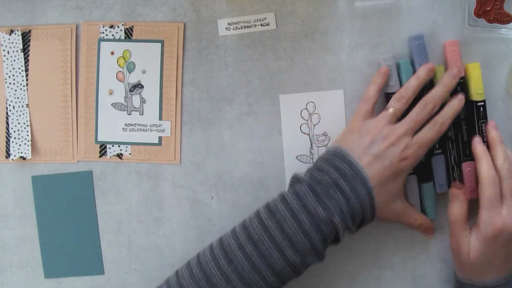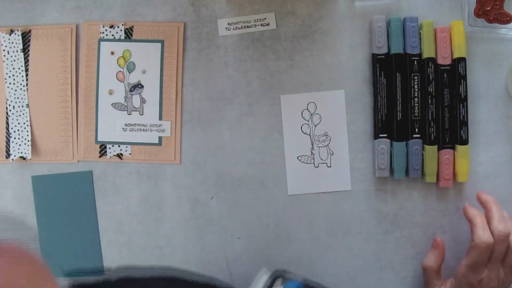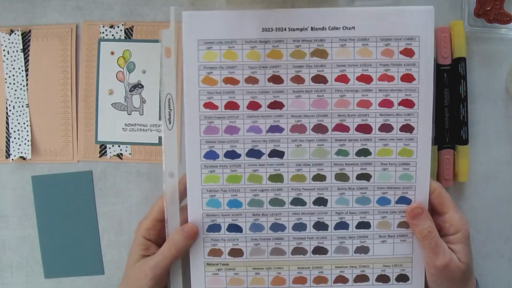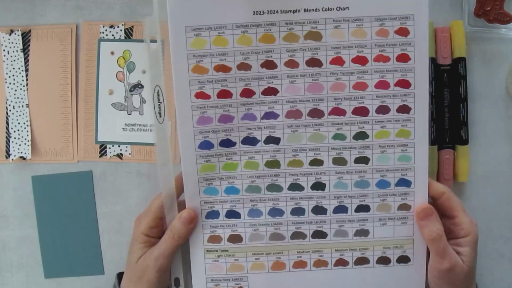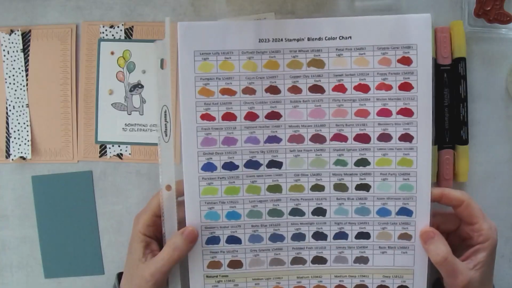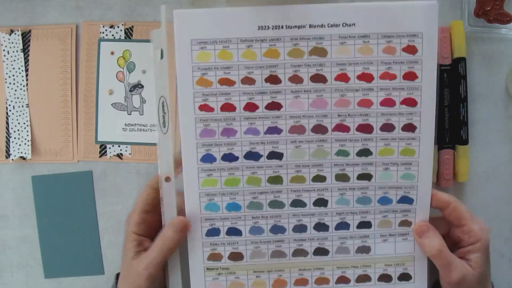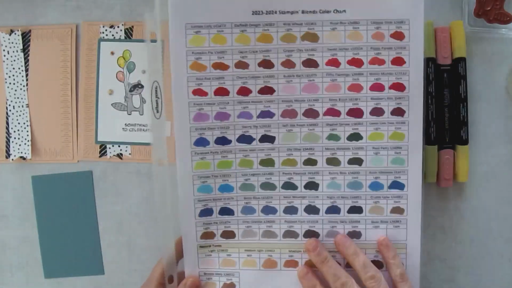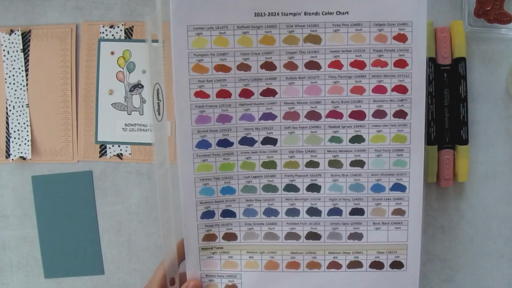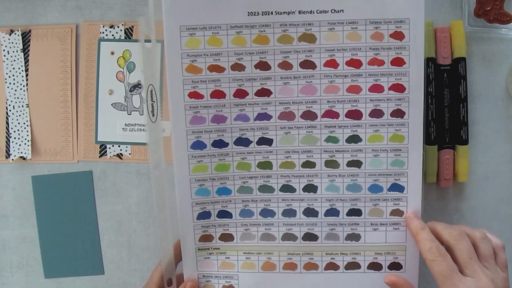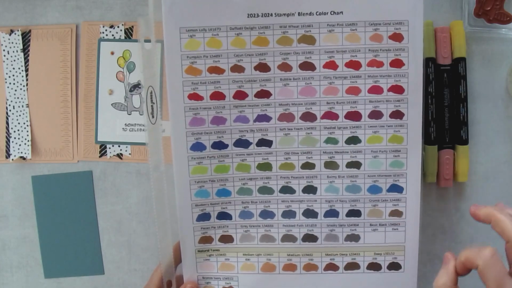And let's bring in some Stampin' Blends and let's color this guy. Ooh, before we do, let me just show you down below, and actually it's probably right near the bottom of my description of my video. I have posted a couple of things to help you with our Stampin' Blends and our updated colors. The first thing is the Stampin' Blends Color Chart. This will be a blank chart for you. And as you get different colors of Stampin' Blends, you can print this out and color in little swatches for yourself so you can see actual colors.